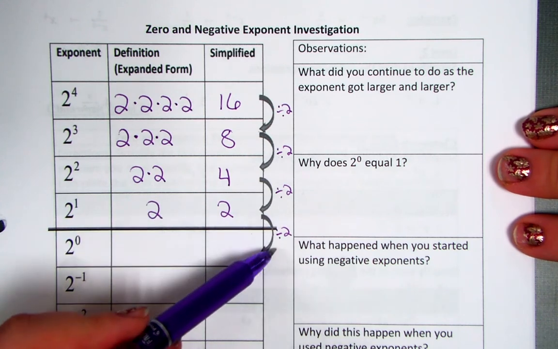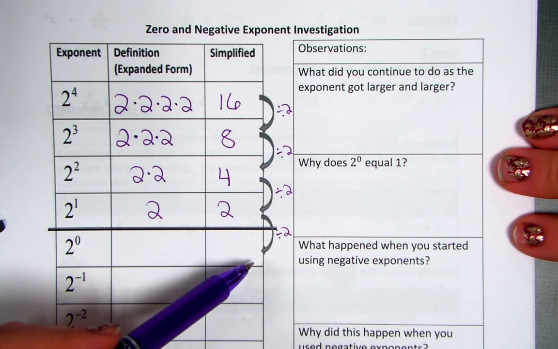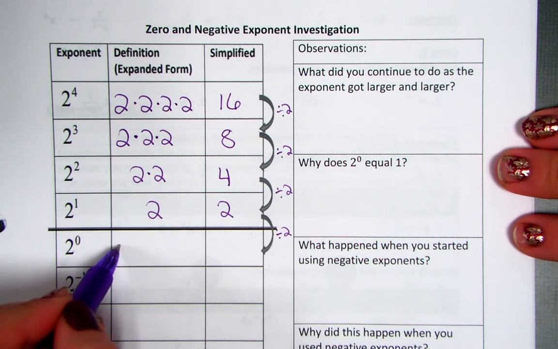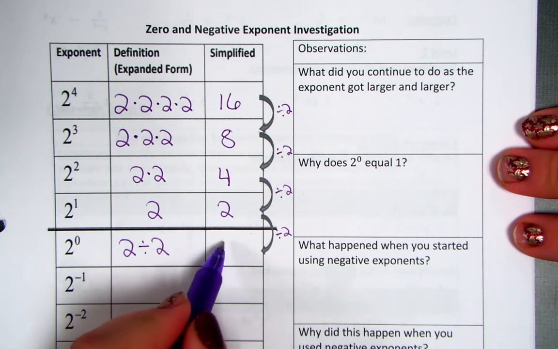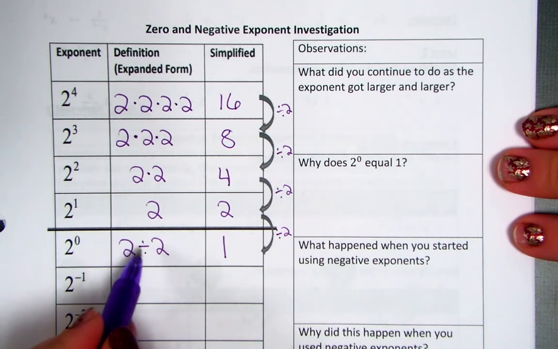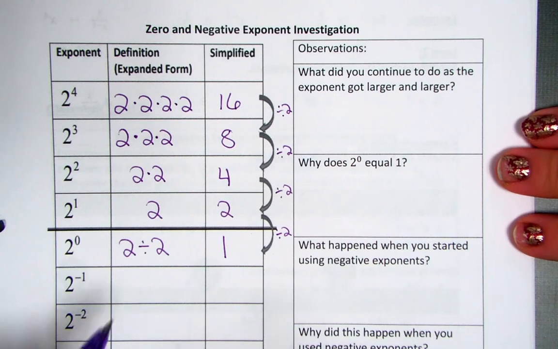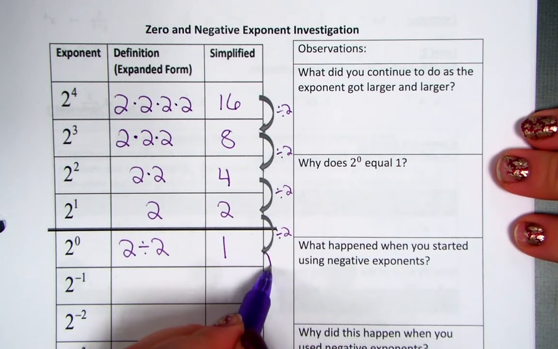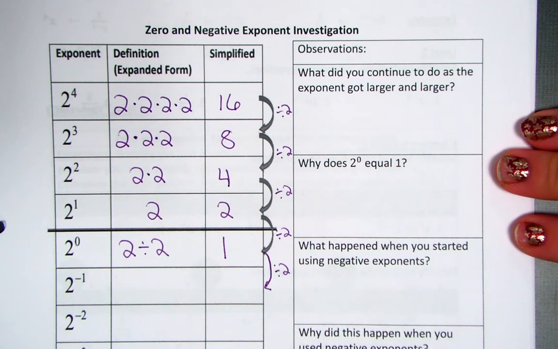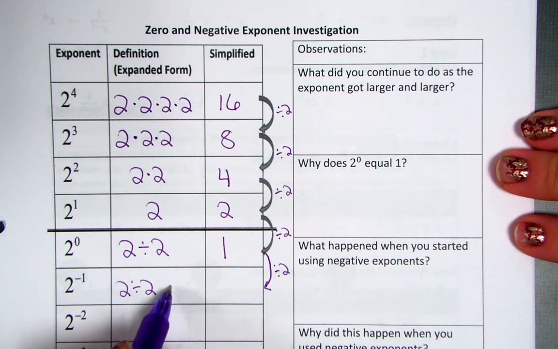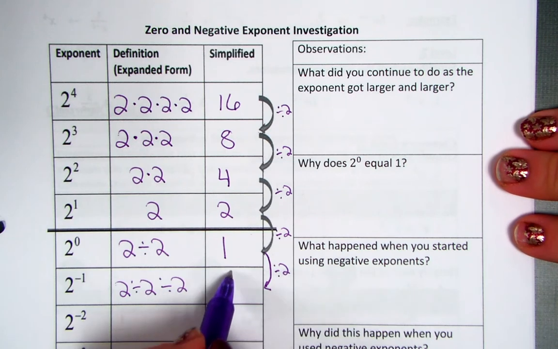So it would stand to reason that moving down one more level to 2 to the 0 would mean I need to take this 2 and I need to divide it by 2, which is just 1. That's why 2 to the 0 is equal to 1. Now we're going to make it even more tricky. We're going to move from this step down to the next step by again dividing by 2. So we have 2 divided by 2, and we're going to divide by 2 again. So 2 divided by 2 is 1, and 1 divided by 2 is 1/2.